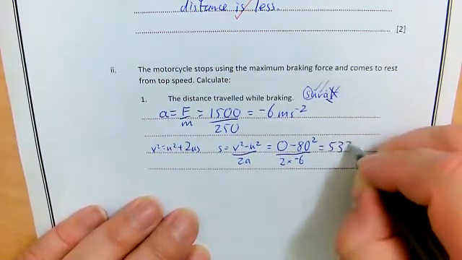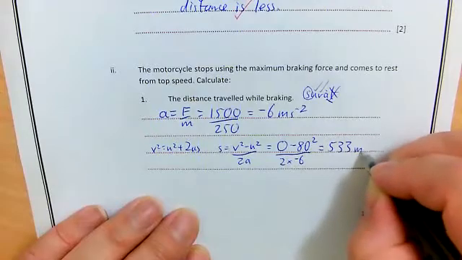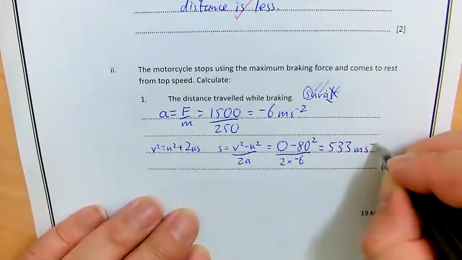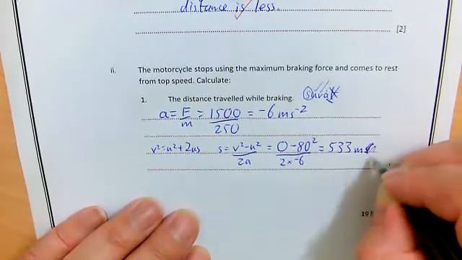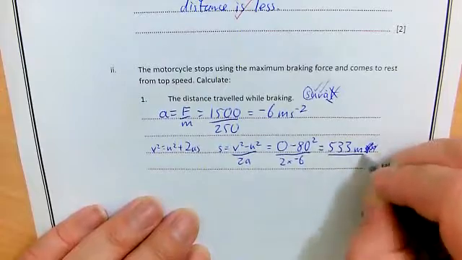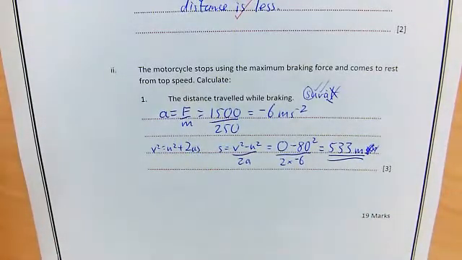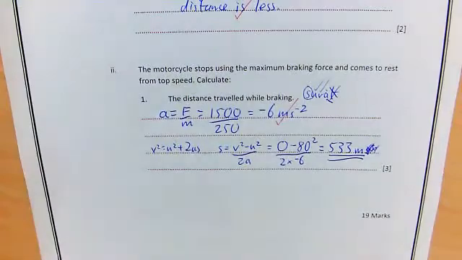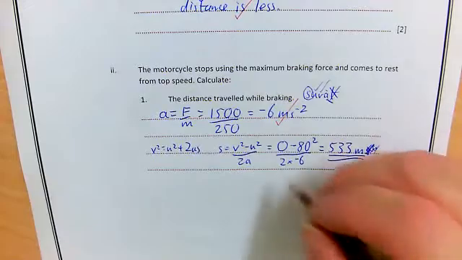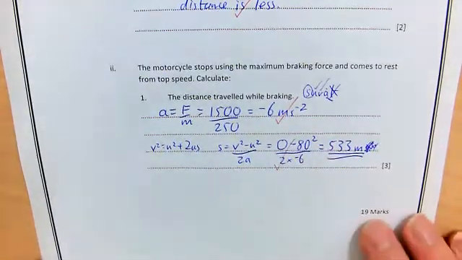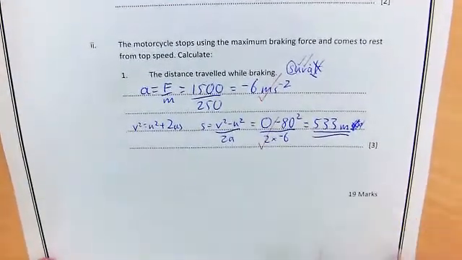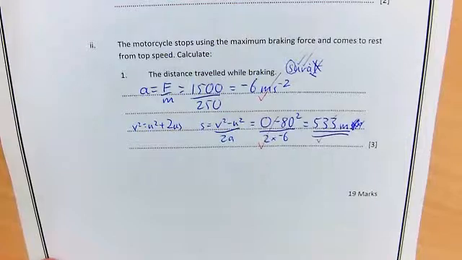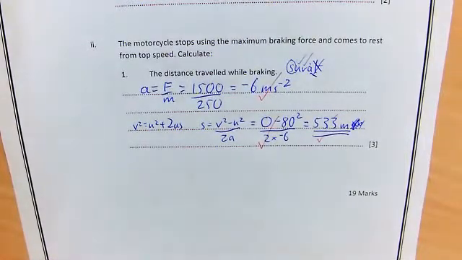When I calculated it, I got it to be 533 meters. Okay, 533 meters. So marks, well, the first mark is for working out the acceleration is -6. If you didn't have the minus, you'd still get the mark for that. 1 mark for correct substitution into the correct SUVAT equation, and 1 mark for calculating the distance.